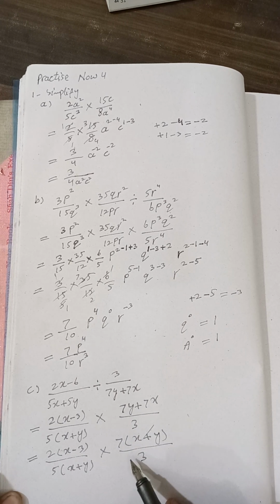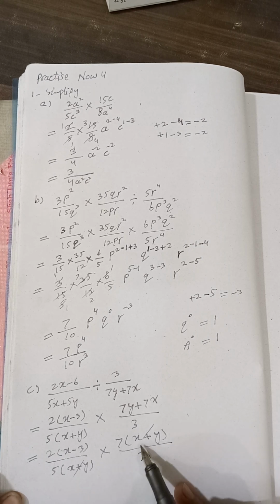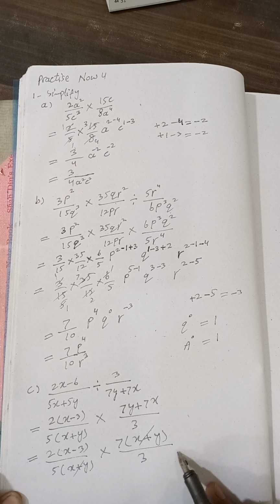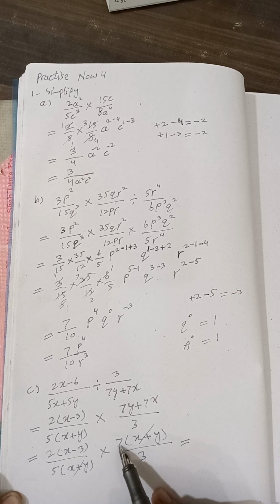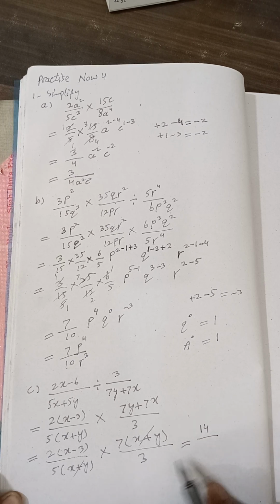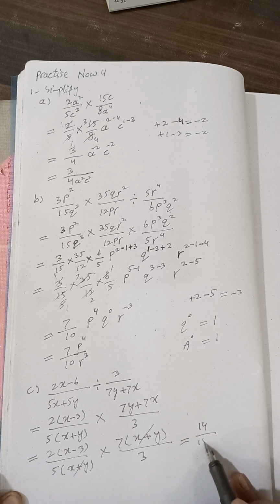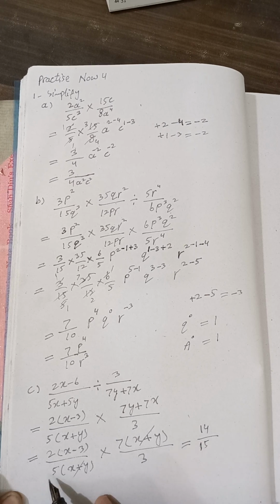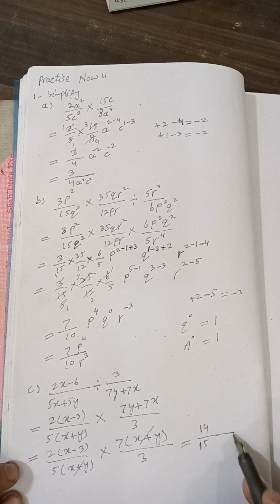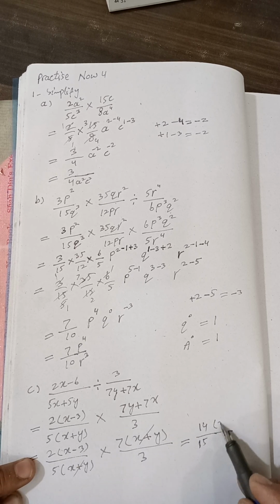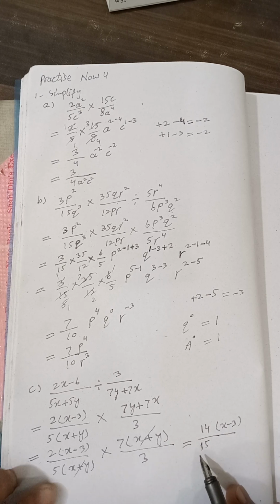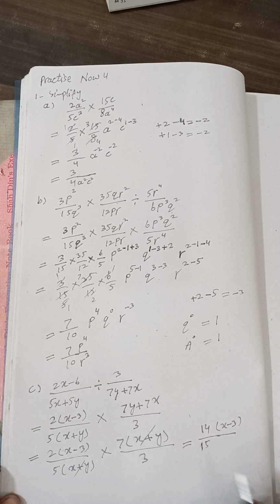Now you can cancel this x plus y with this x plus y, so the remainder is 7 2s are 14 and 3 5s are 15. This 3 and this 5, and 2 and 7 is 14, and there is x minus 3, and here is nothing to write. So this is our answer.